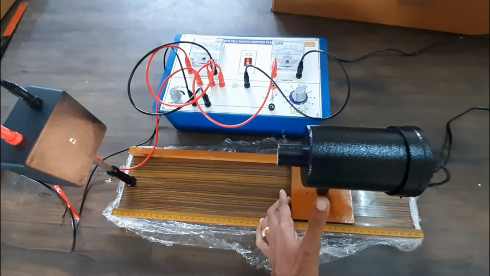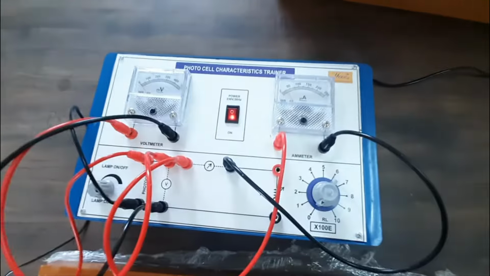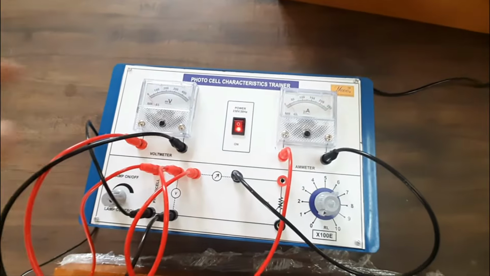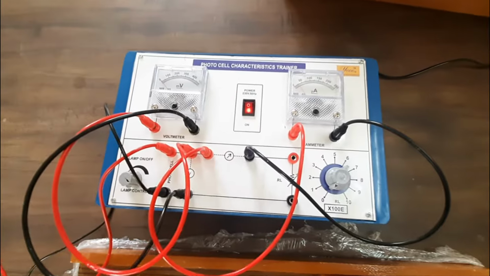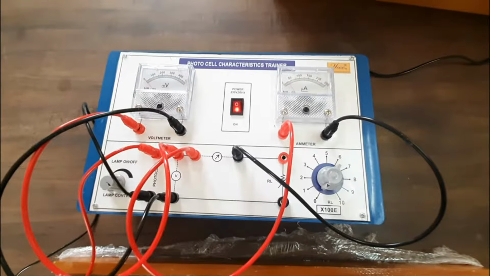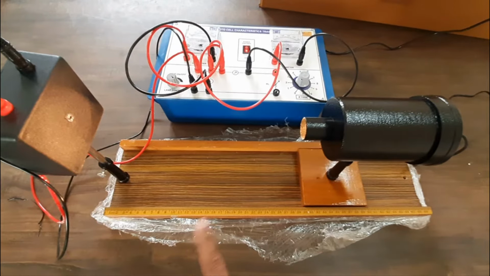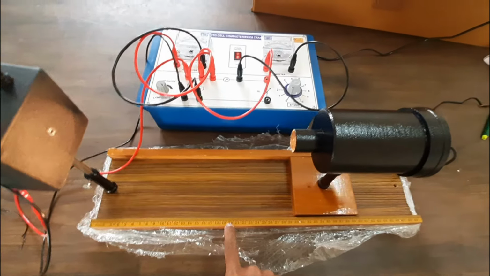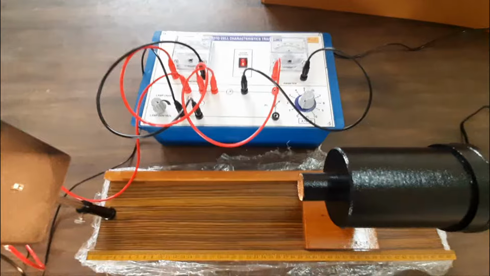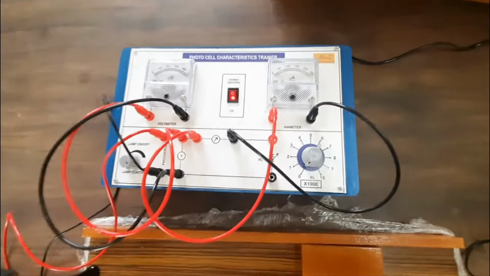In this experiment you have to plot two graphs. One is current versus voltage, and another graph is current versus the ratio of 1 by d square, that is the inverse square law. So two graphs you have to plot.